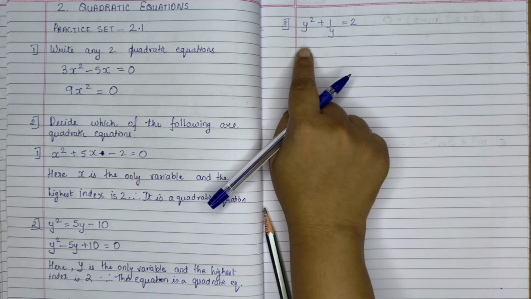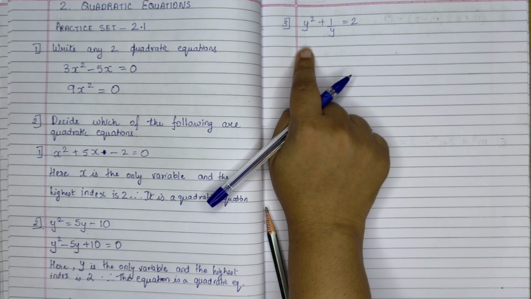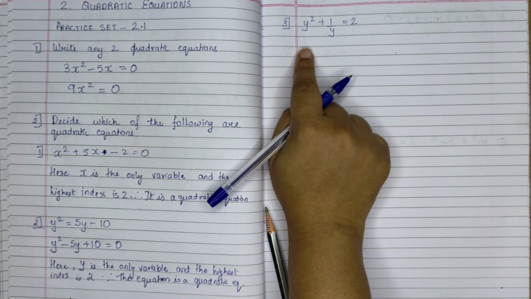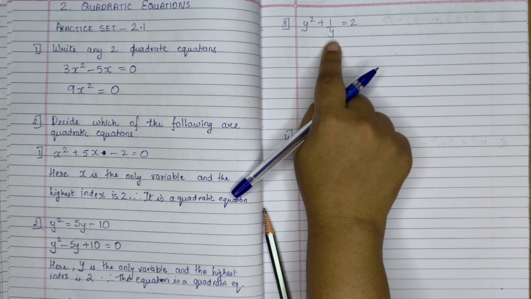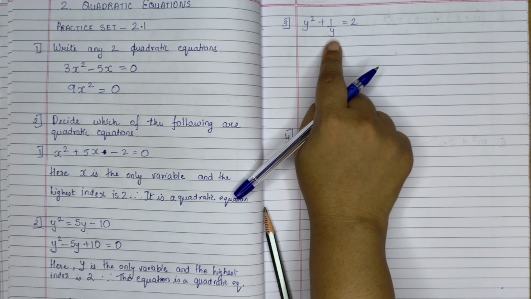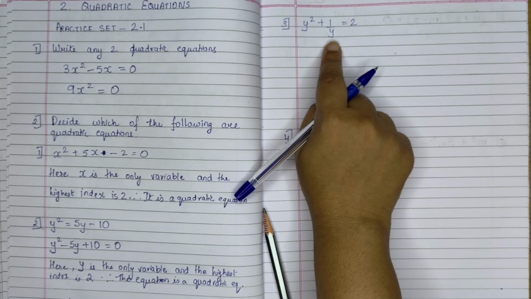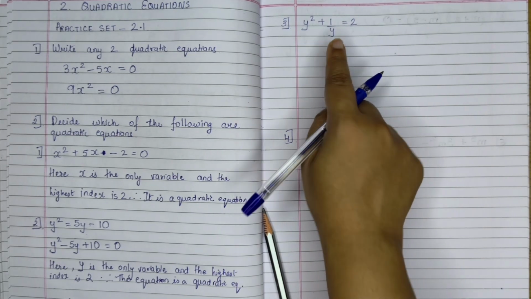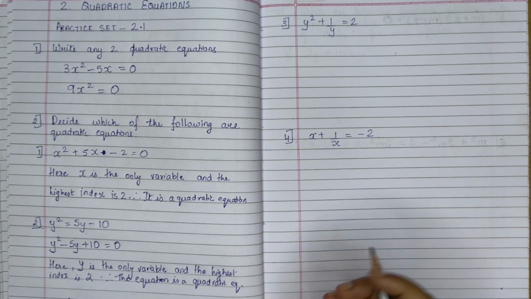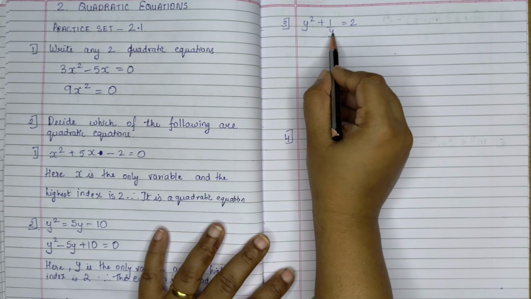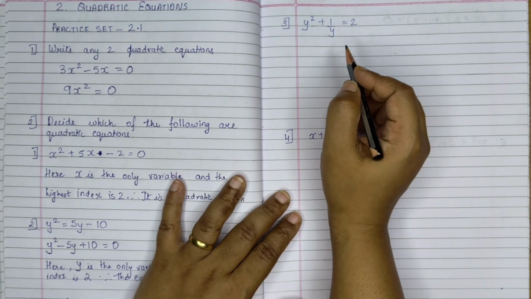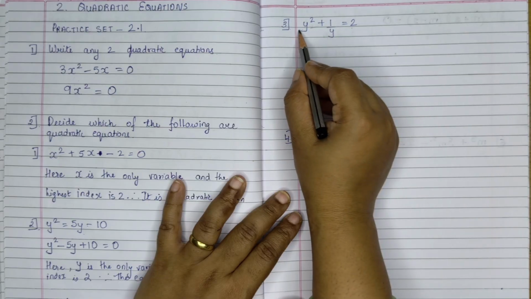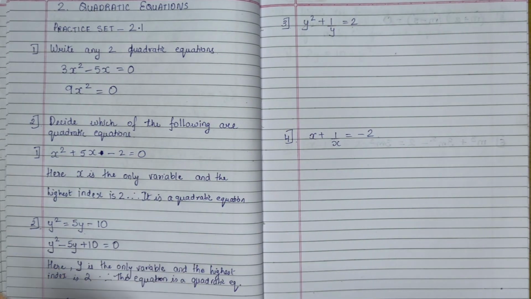Now see the next one, y square plus 1 upon y is equal to 2. Now you can see here in the denominator's place we have y. Now what to do when we have a y over here in the denominator's place? We want to remove that first. So what we will do is we will multiply y on both the sides. I'll show you the whole thing.